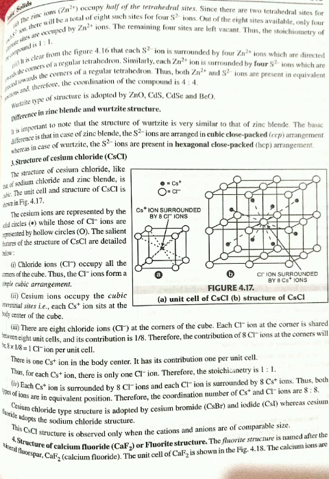Third, structure of cesium chloride, CsCl. The structure of cesium chloride, like that of sodium chloride and zinc blende, is cubic. The unit cell of the structure of CsCl is shown in figure 4.17. The cesium ions are represented by the solid circles, while the Cl- ions are represented by hollow circles. The salient features of the structure of CsCl are detailed below.